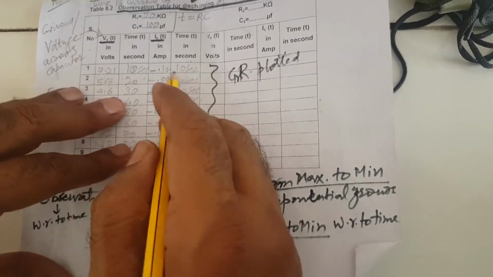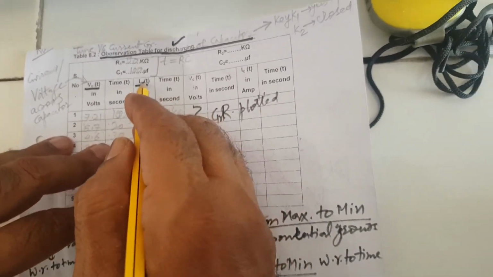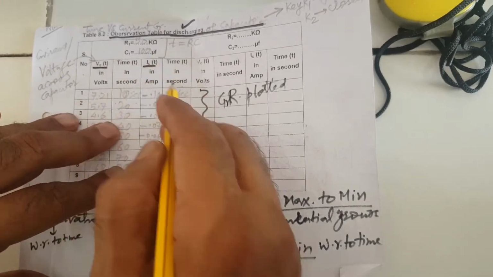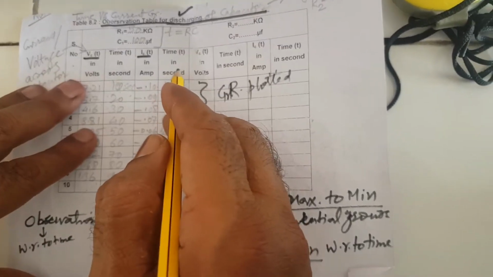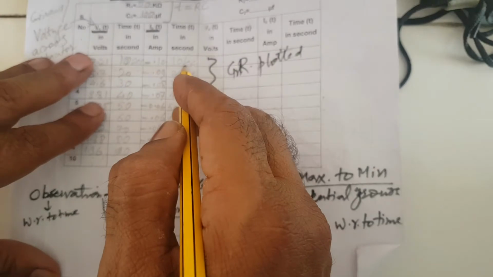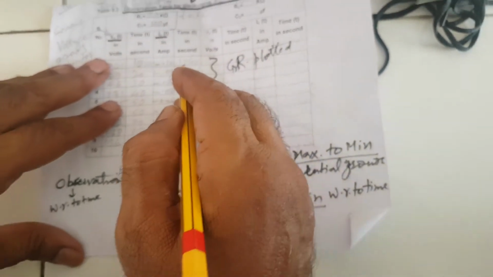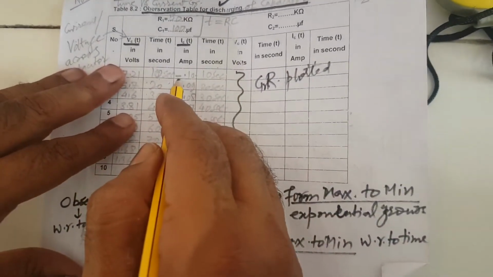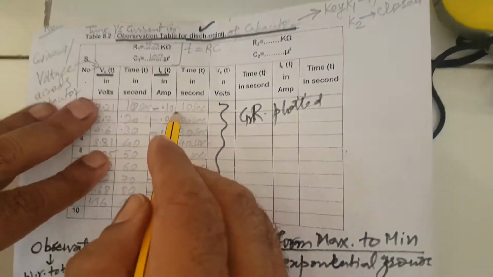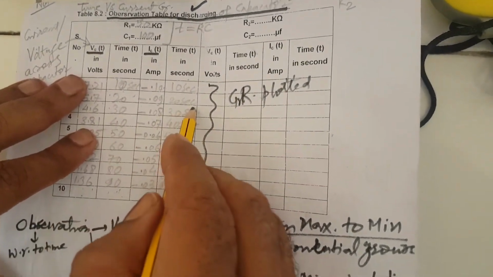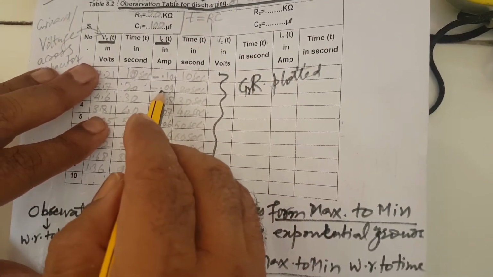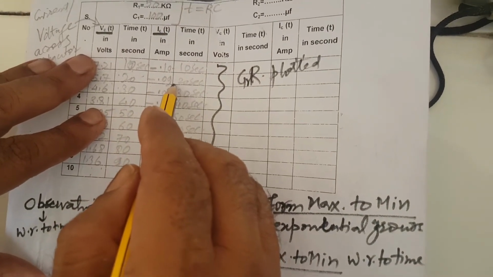For the current at the capacitor, at 10 seconds the current value is 0.1 ampere, and at 20 seconds the current value is 0.09 ampere.